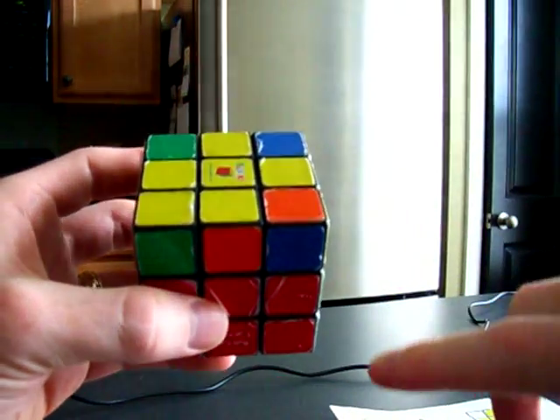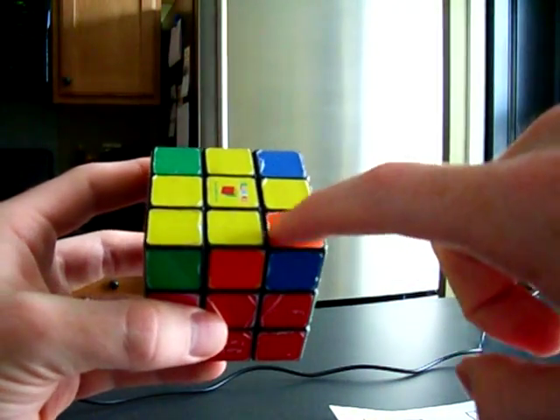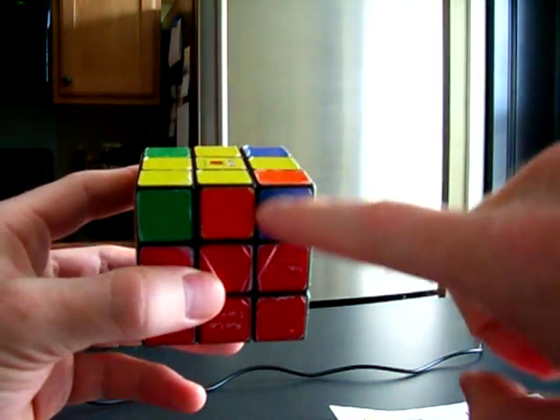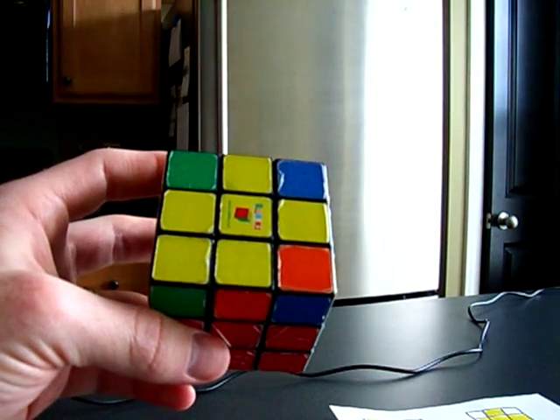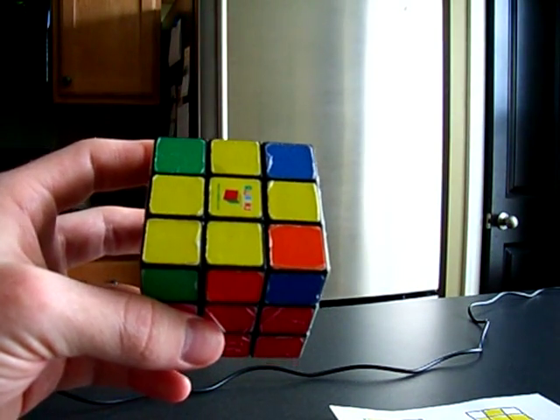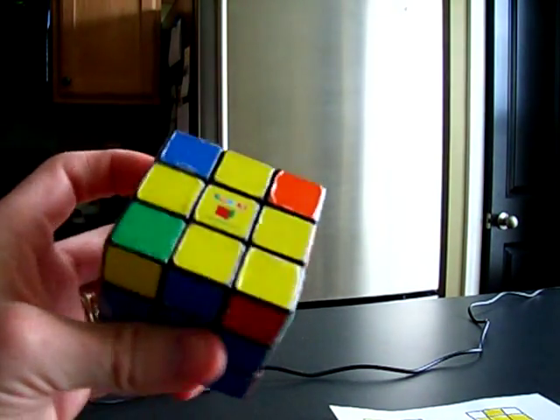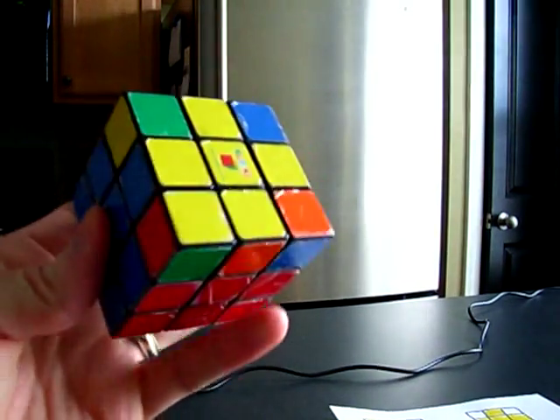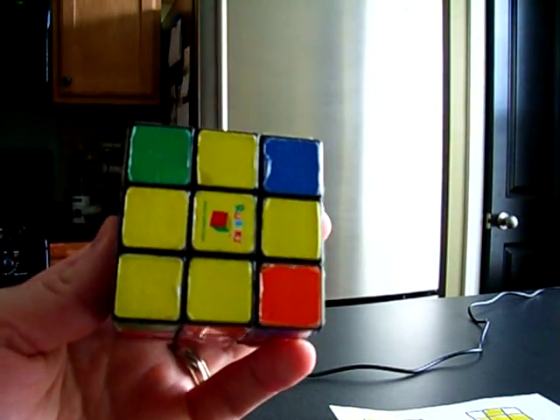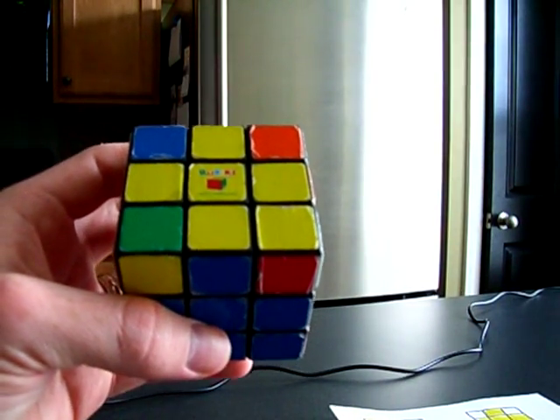It could be that when you solve yours, your fish design is pointing this way, and the bottom empty square actually has a yellow face right here. And then you would do again a different algorithm. So depending on when you hold it this way or this way, your fish pointing down to the right or down to the left, you're going to do one of two different algorithms, and I've written those down as well.